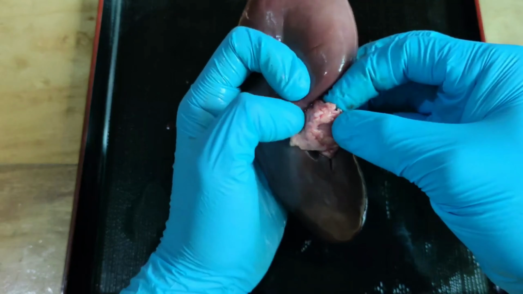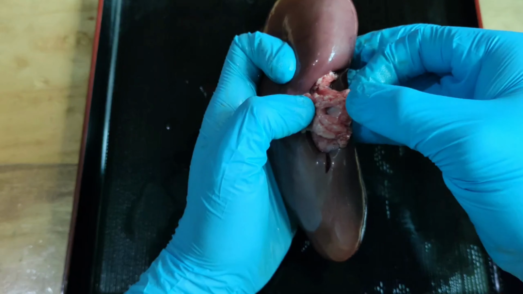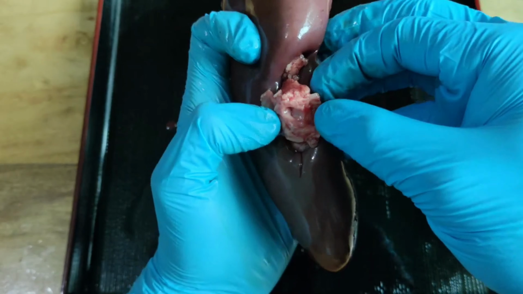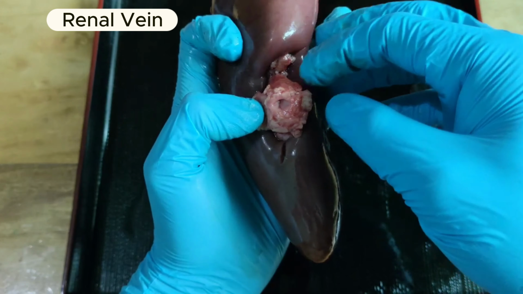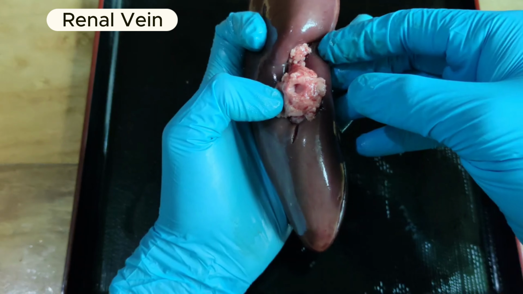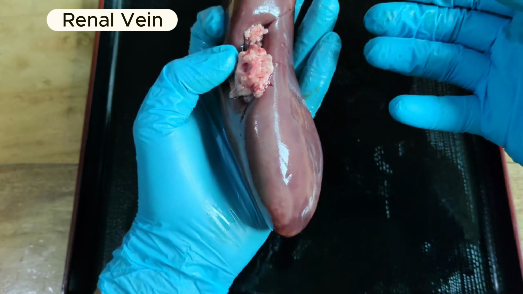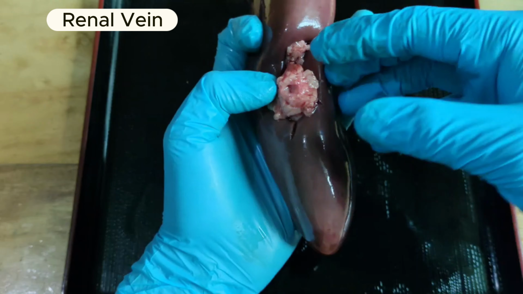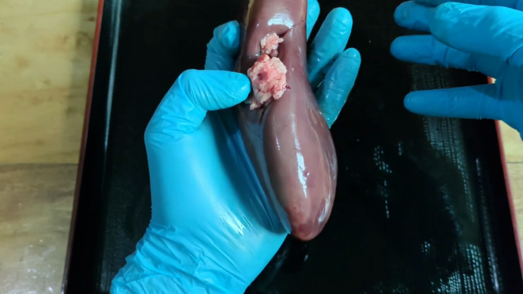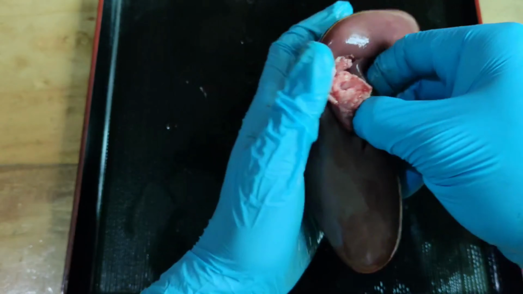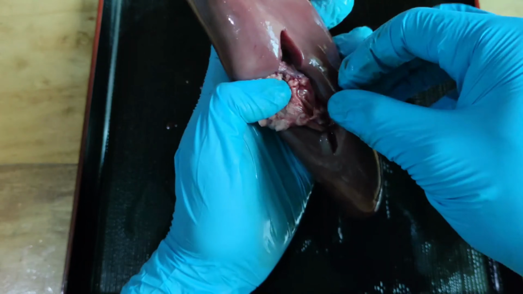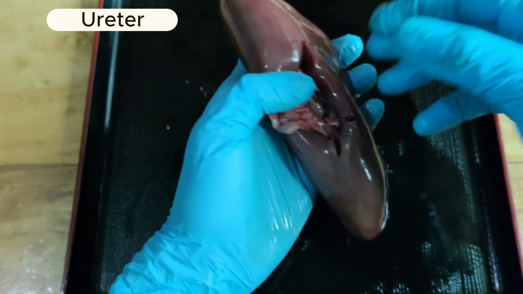In the middle portion, I believe this hole is the renal vein, which is responsible for carrying blood from the kidney to the inferior vena cava, the large vein that carries blood to the heart from the lower part of the body. From the lower side, I've located another hole, which I believe is the passageway of the ureter, and the ureter contains the renal pelvis.